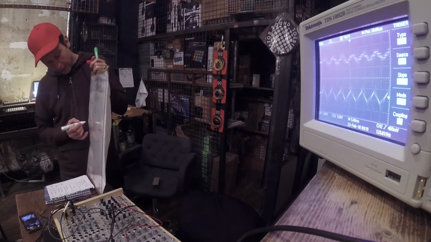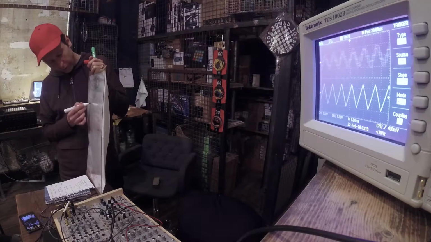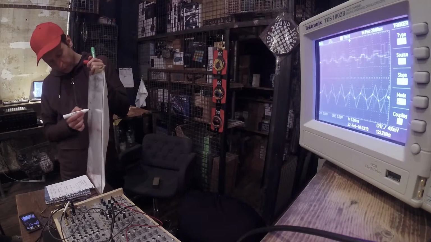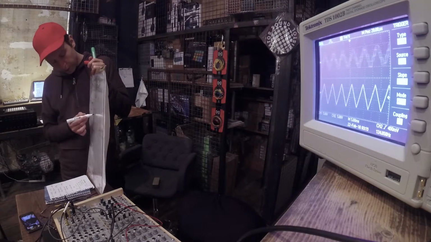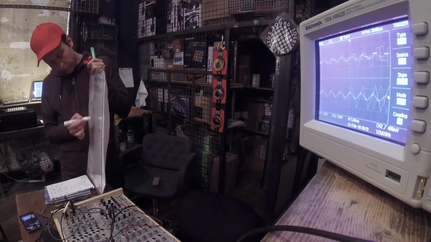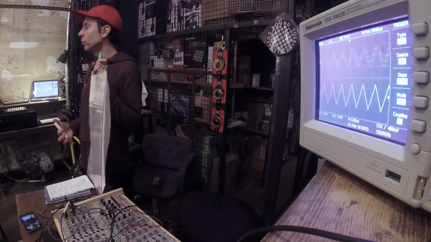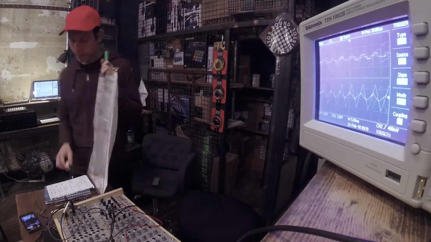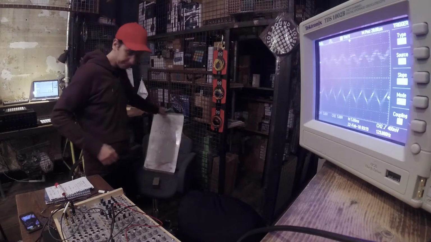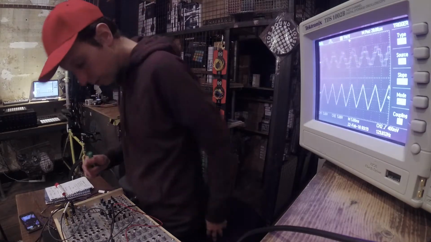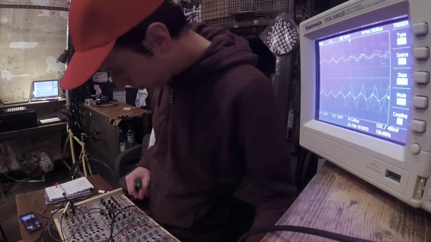Then at every moment of the trigger you sample the input signal and you get a stepwise function based on these sample points. So this is essentially your analog to digital conversion. That's what I'm doing here, and that's what you can see or hear.